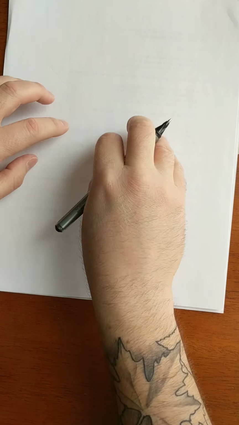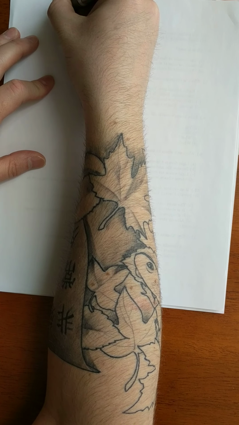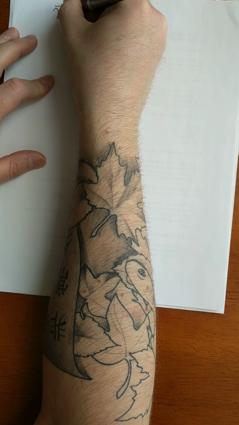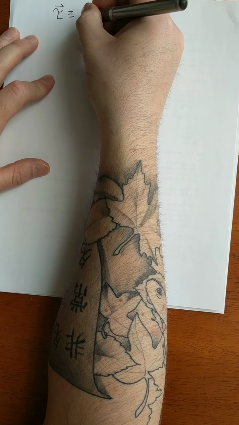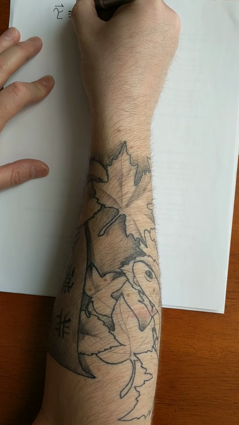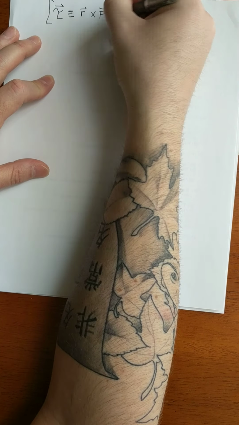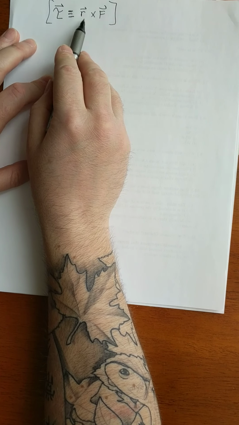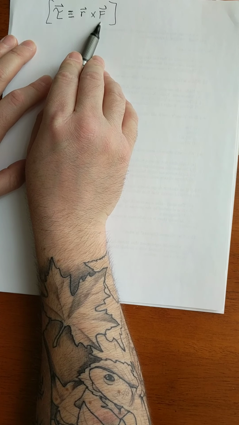Okay, so now returning to torque, we can write our full definition of torque. So I'll write it with the impressive looking triple equal sign, very authoritative. Torque is defined as r cross F, right? The radius crossed with the force that's applied.